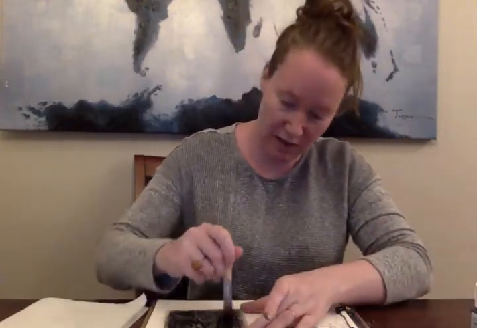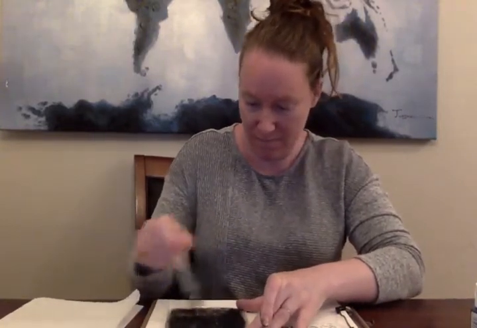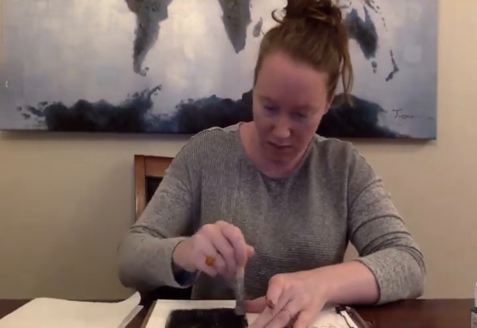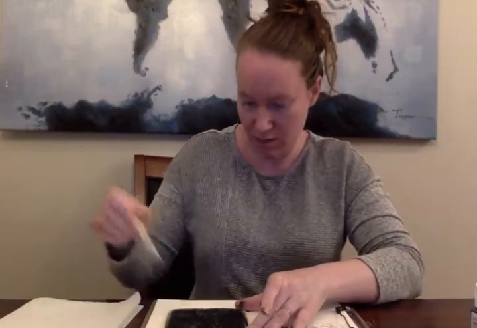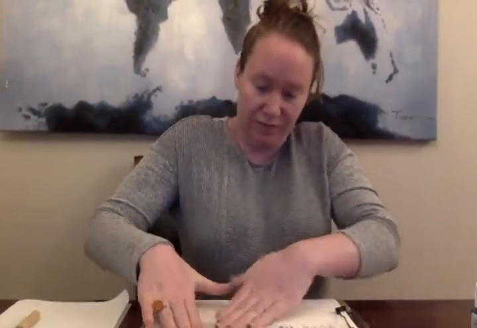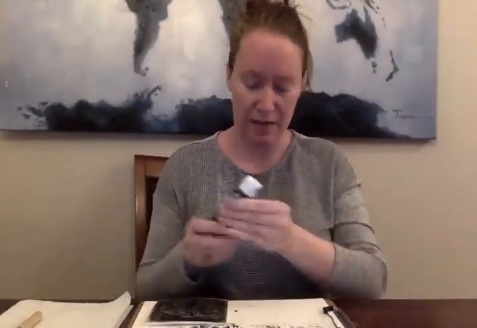I'm going to paint my print once more. Okay, now I'm going to print it again onto the paper, holding it down, pressing it, and carefully lifting up. Oh, that turned out much darker. See? Okay, now I'm going to do it 2 more times.